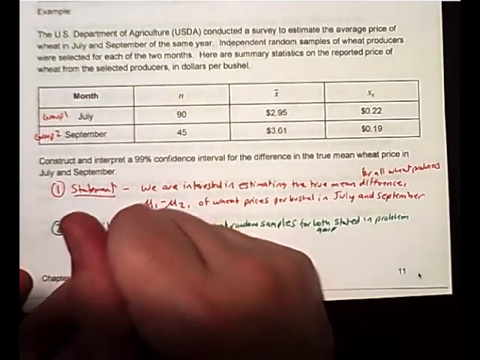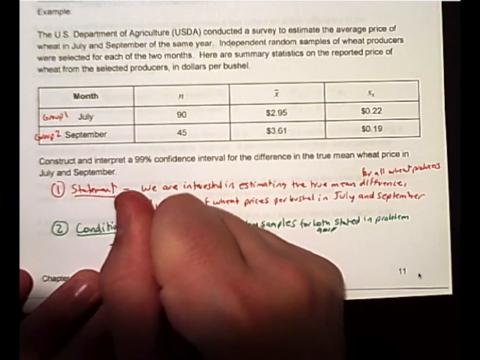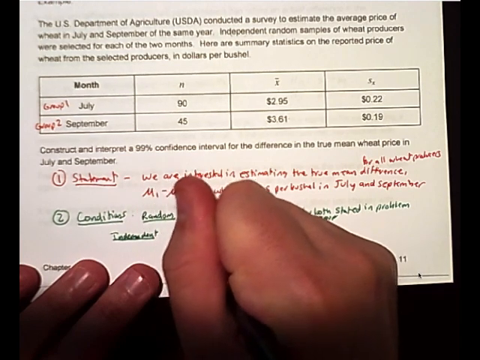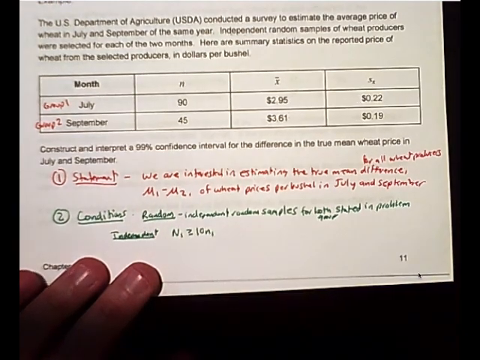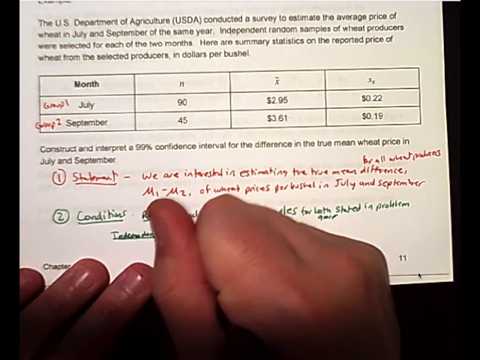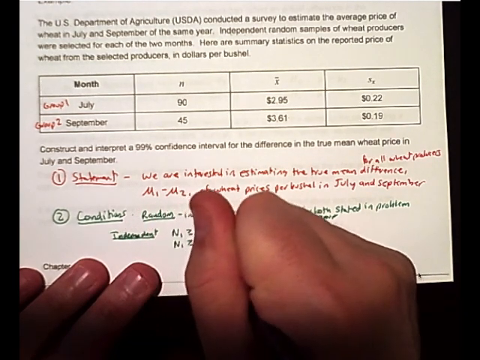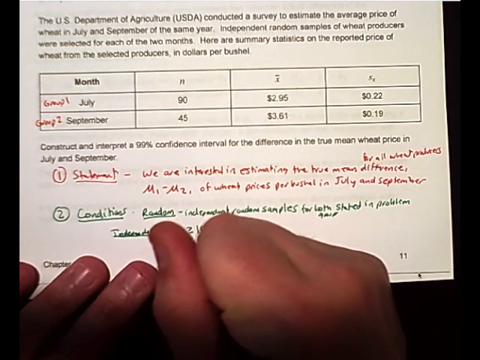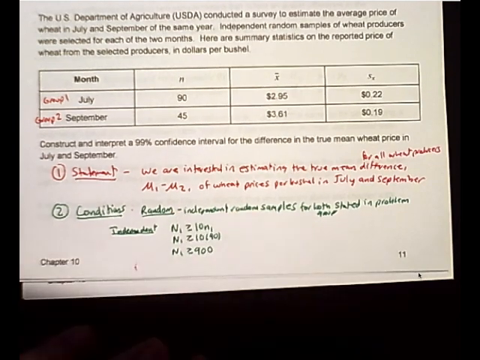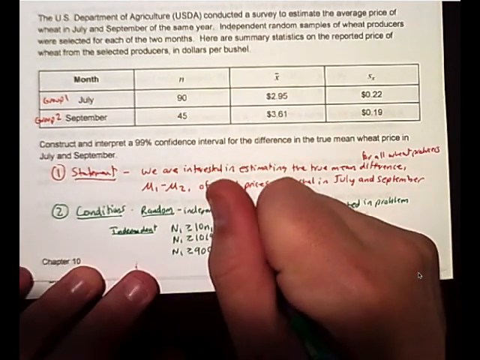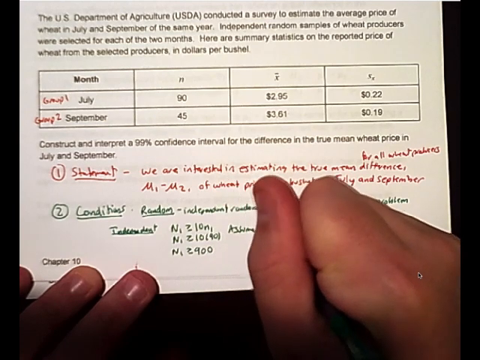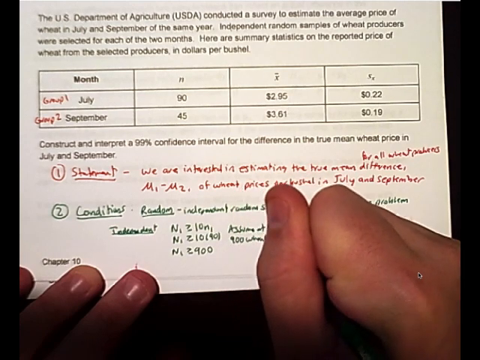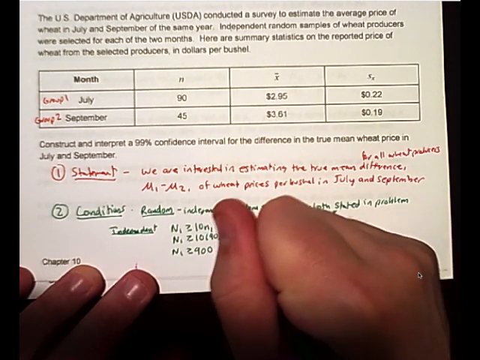All right, independent. So we need N1 to be greater than 10 times sample N1. So that's 10 times 90. So N1 should be greater than 900. All right, so we're going to make an assumption. Assume at least 900 wheat producers in July.